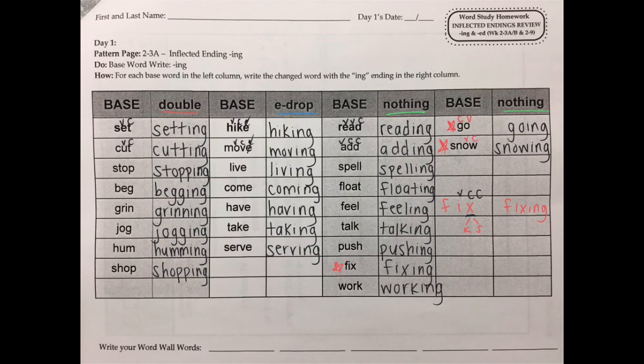So you would think if we had vowel consonant that we would double the W. The reason that we don't is because in the word snow, the O and the W work together to make one vowel sound. So really, we have consonant vowel, and we do nothing to change it to snowing. So those are the oddballs. Don't let those trick you.